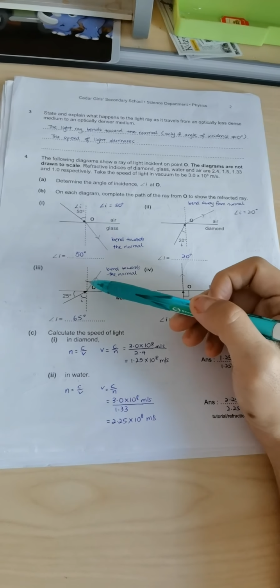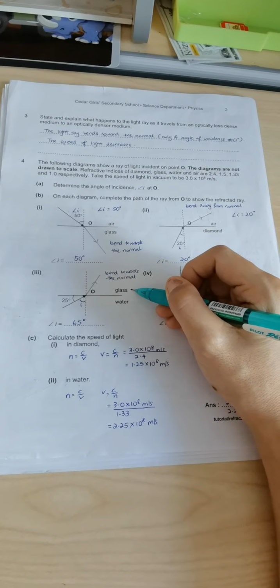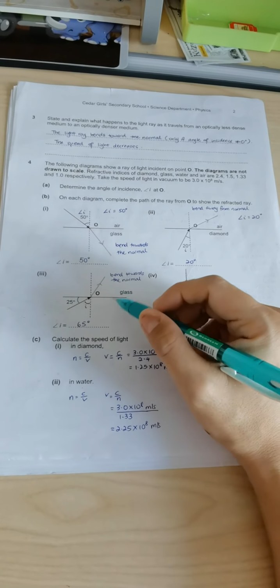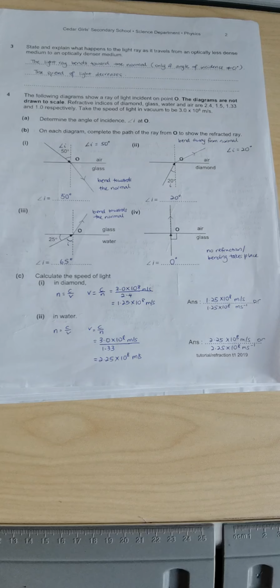And then after that, you should have no problem when moving from water to glass. Glass has a higher refractive index than water. It's optically denser, so the light ray will bend towards the normal.